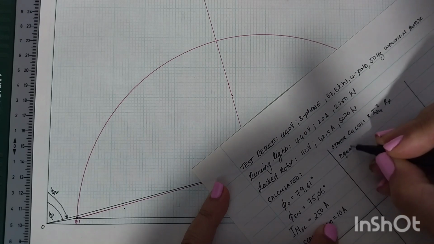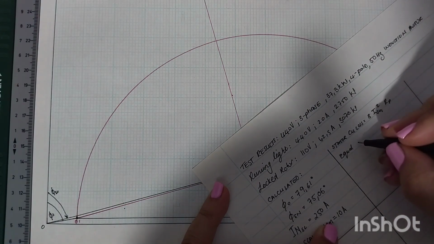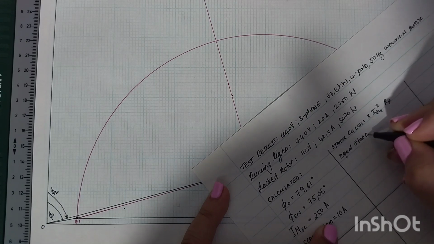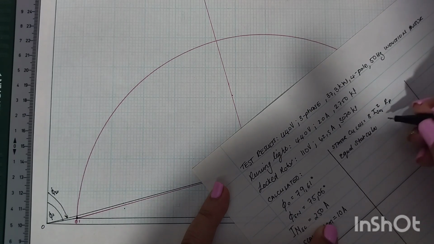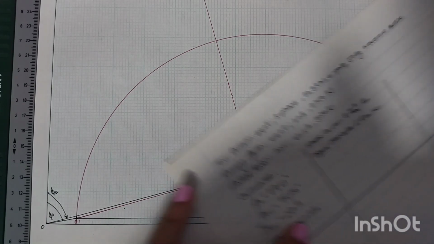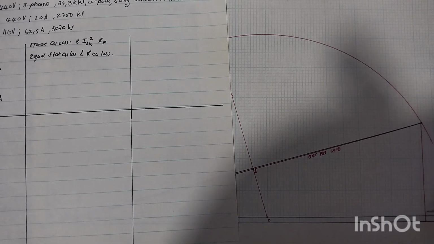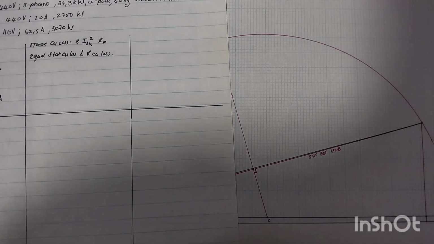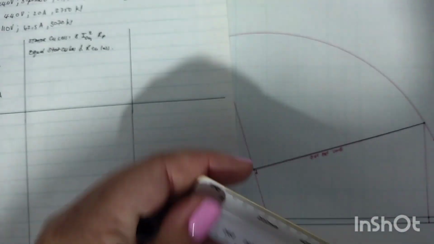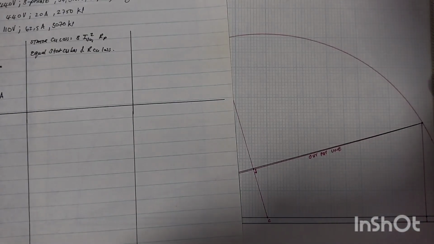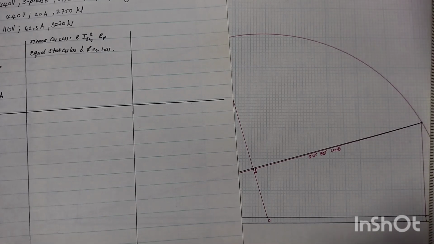But in this case, for this example, I'm using the fact that the stator copper losses are equal to your rotor copper losses. And for that information, on that vertical line which you've just constructed, you need to measure that line. So from your new horizontal axis all the way to the perimeter of your circle, and you'll bisect that line for equal rotor and stator copper losses.